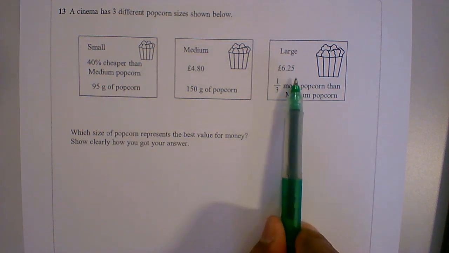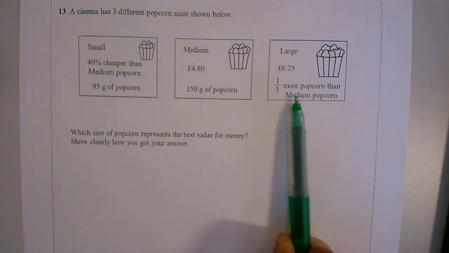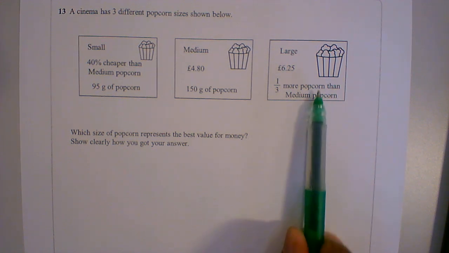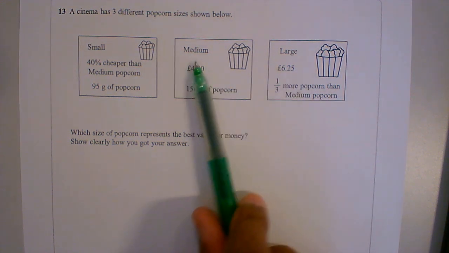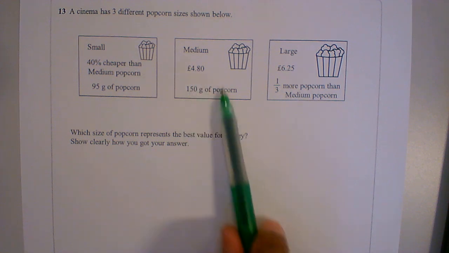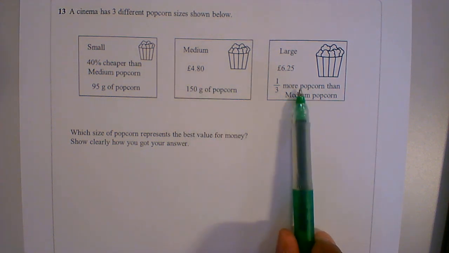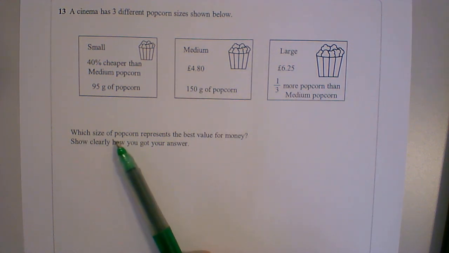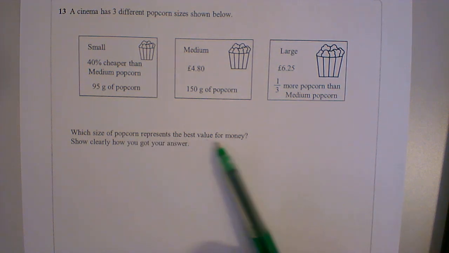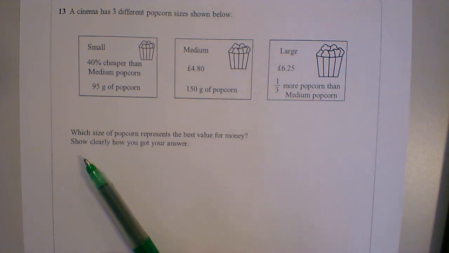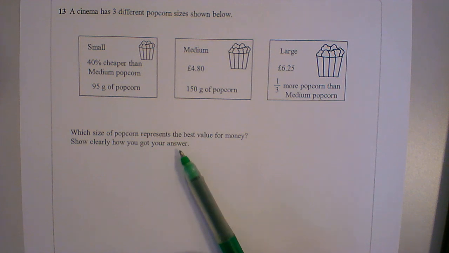Large, £6.25, a third more popcorn than medium popcorn. So you've got a third more. So this more, a third more. Which size of popcorn represents the best value for money? Show clearly how you got your answer.